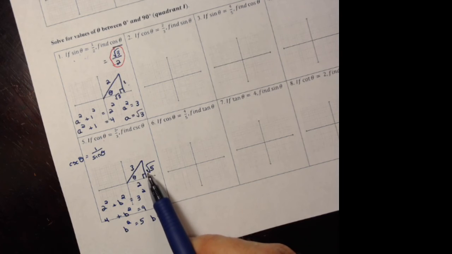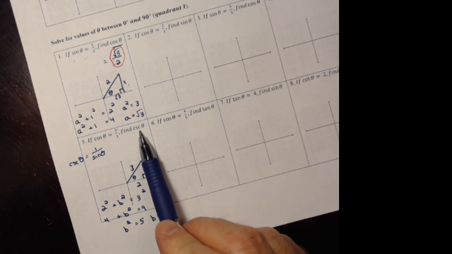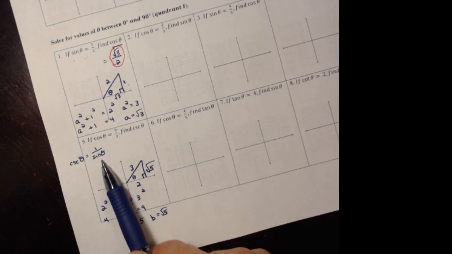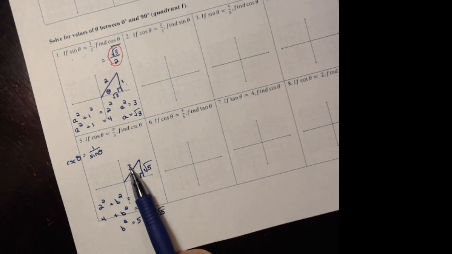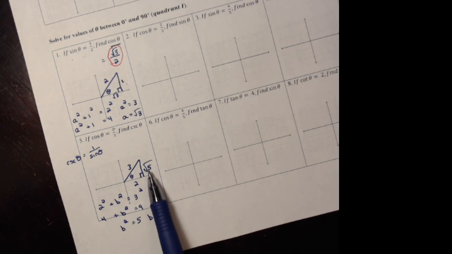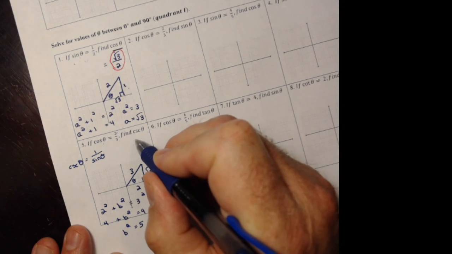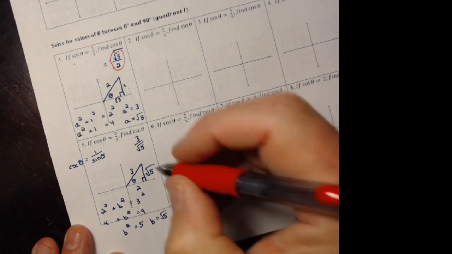All right, so a couple different options here. You could say, I need to find the cosecant of theta, and that's going to be the reciprocal of the sine. So what's the sine? It's the opposite over the hypotenuse, which would be radical 5 over 3. And since the cosecant is the reciprocal, instead of writing radical 5 over 3, we're going to write 3 over radical 5 for our answer.